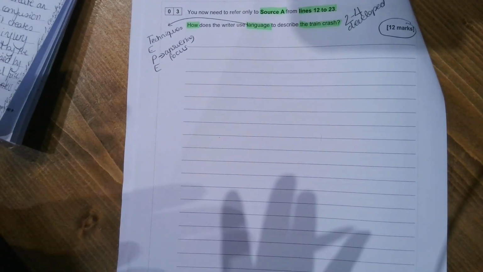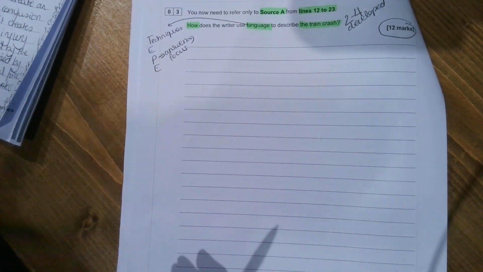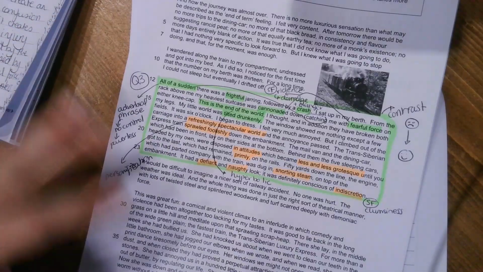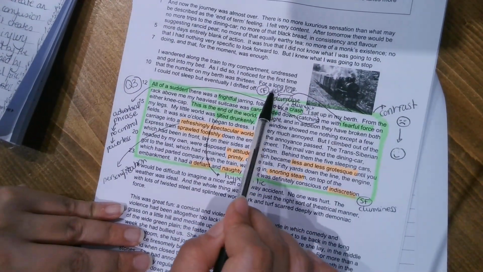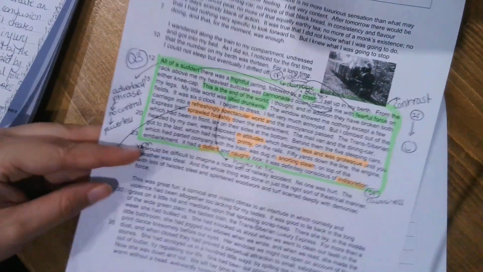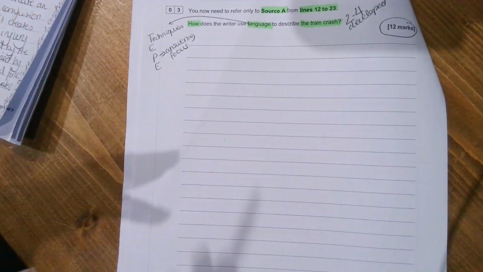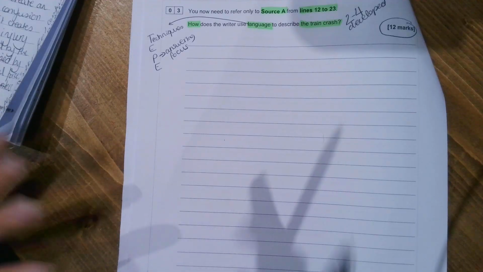So I don't always do that. If I was going for a grade 4, a grade 5, I wouldn't do that. I would actually, if I was going for a grade 4 or a grade 5, straight away dive into a semantic field. I will just start writing about that. If I'm going for a 6, 7, 8, 9, I show that I have an understanding of the way that language is used across the source.